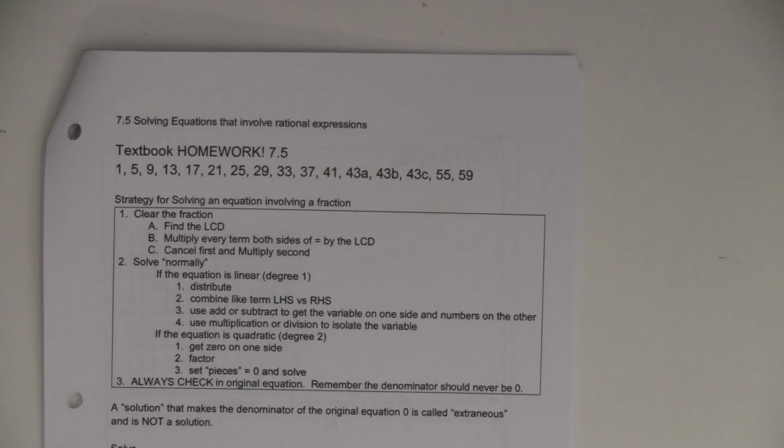So, strategy for solving an equation involving a fraction. We've already learned a strategy for solving when it involves a fraction. The first step is to clear the fraction, get rid of it. Then you can solve it like you normally do. And so that's the strategy.